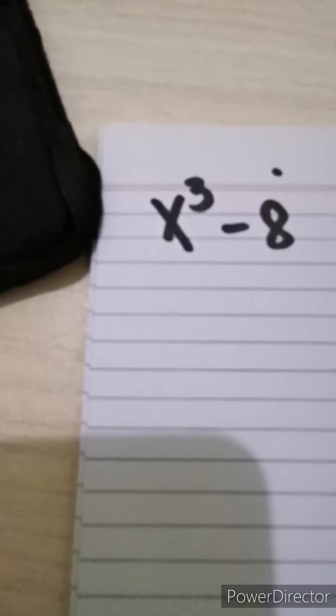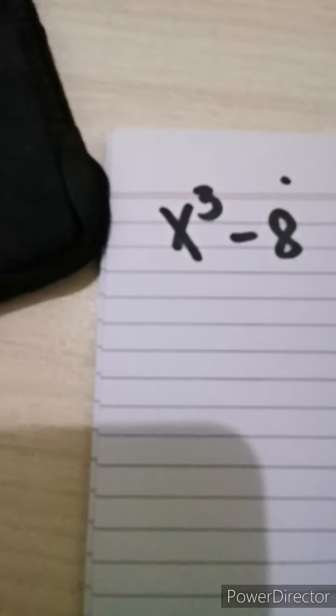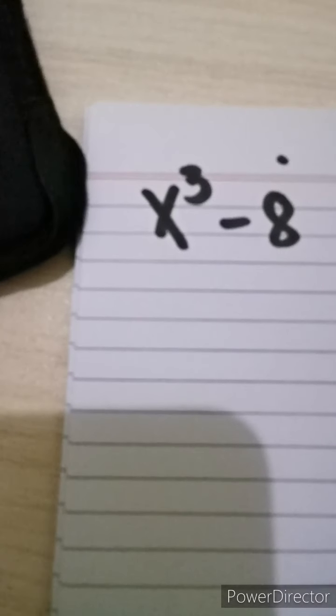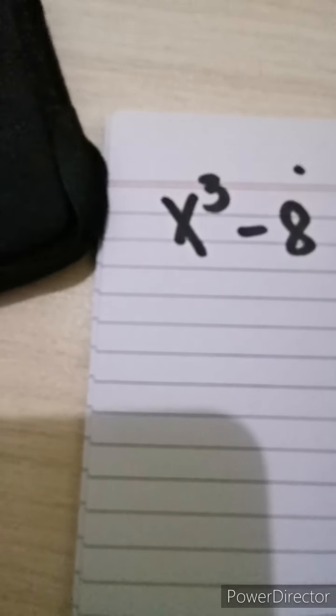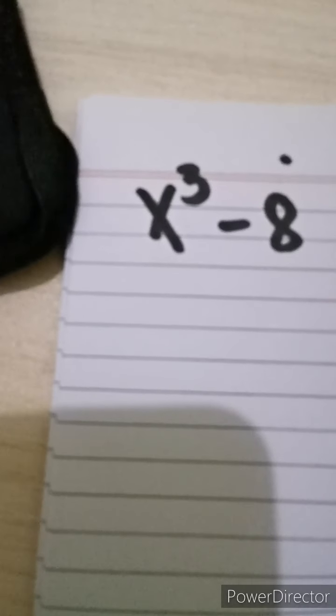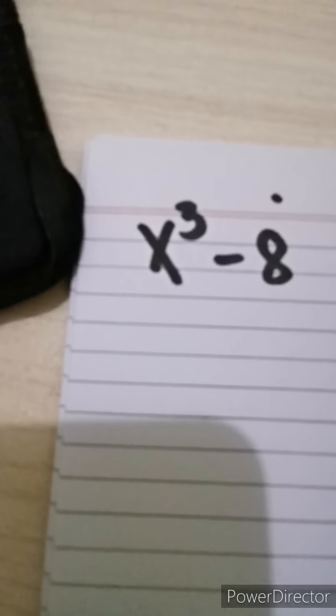Okay, kanina, ang diniscuss ko is how to solve the difference of two squares. So, ngayon naman, I will discuss the sum and difference of two cubes. And kanina rin, I said that you need to memorize at least 20 numbers, 20 squares of numbers from 1 to 20. So, ngayon naman, I will tell you to memorize the cube root of numbers from 1 to 15. At least from 1 to 15.